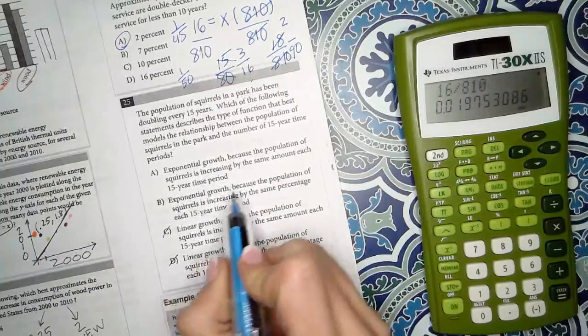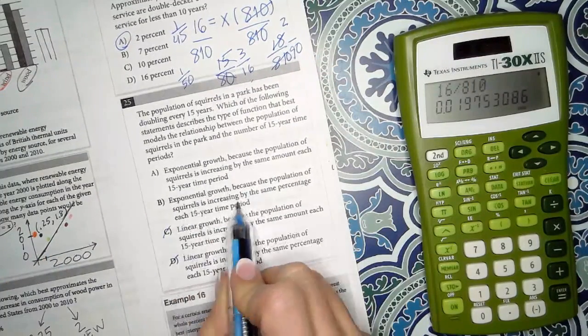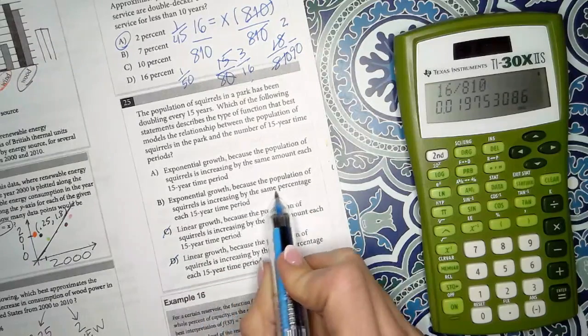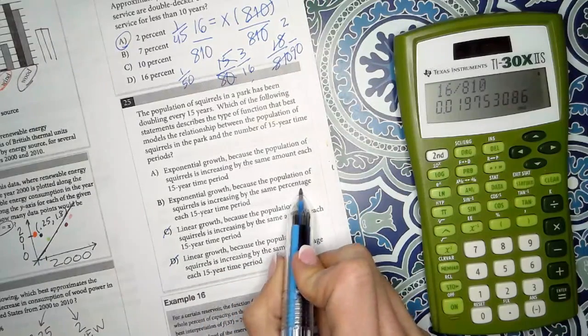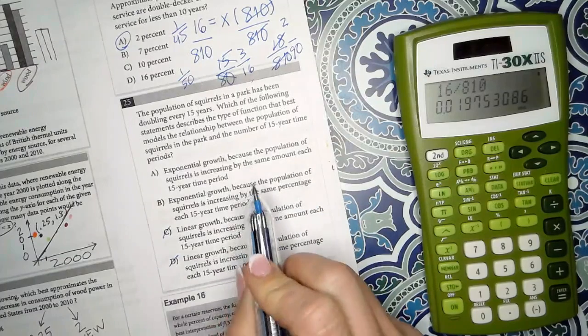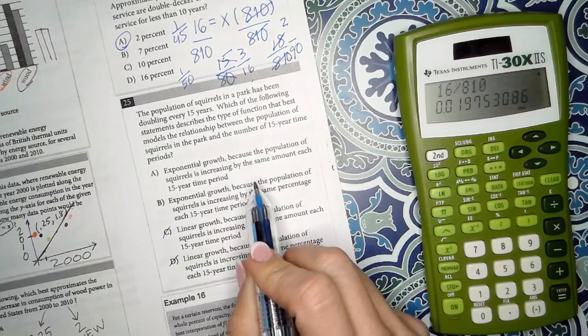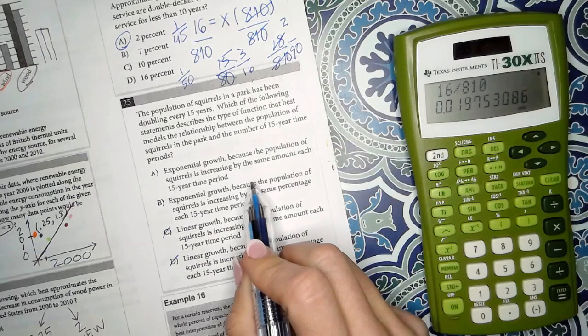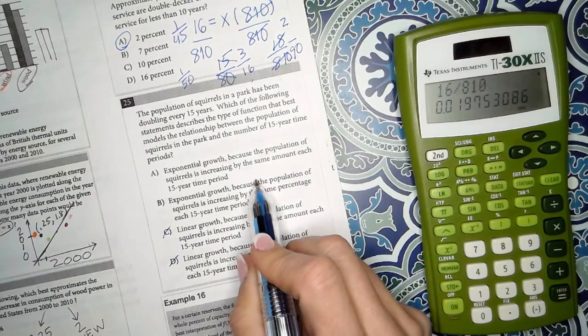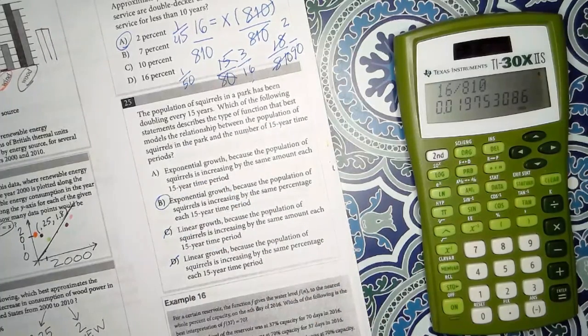Exponential growth, because the population of, look, I'm comparing, squirrels is increasing by the same percentage. Is it by the same amount or same percentage if it's doubling? If you keep doubling the population, right, you're going up by 100% every time. So, B.